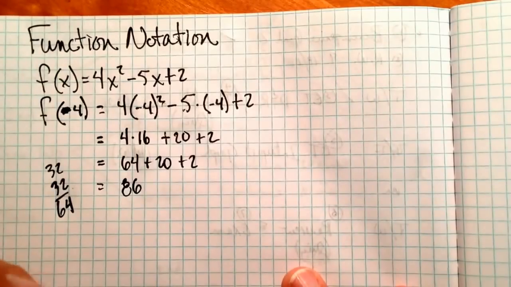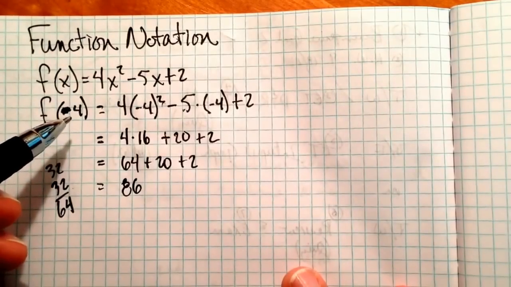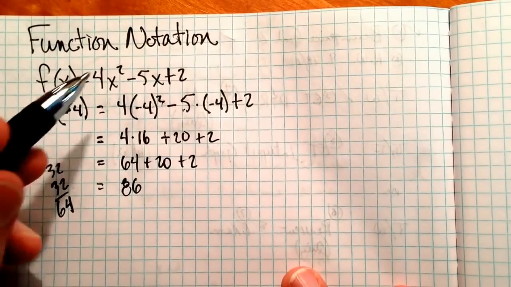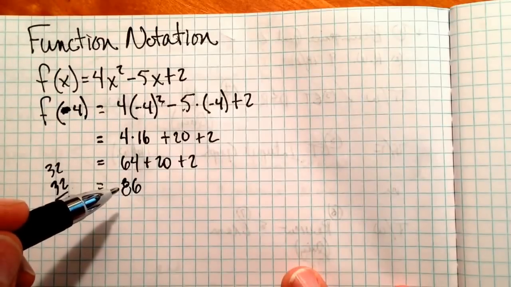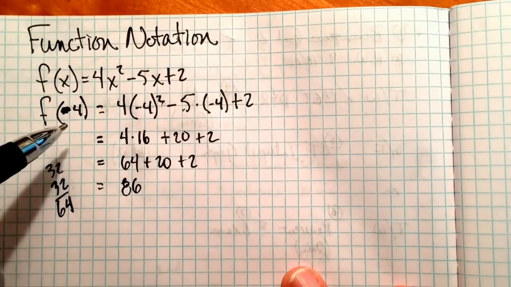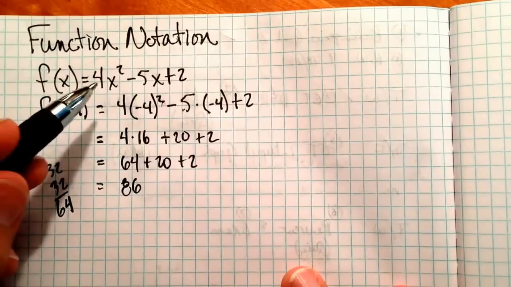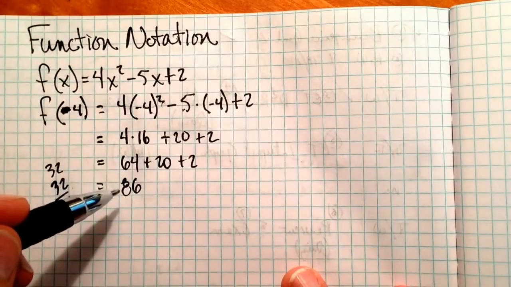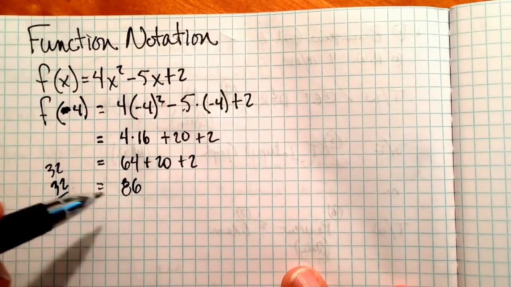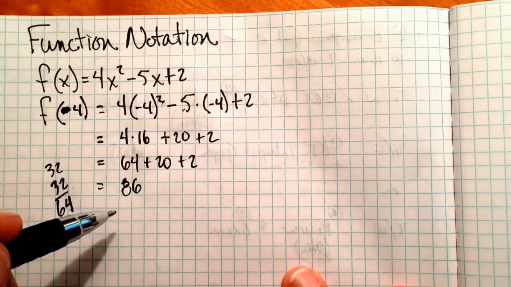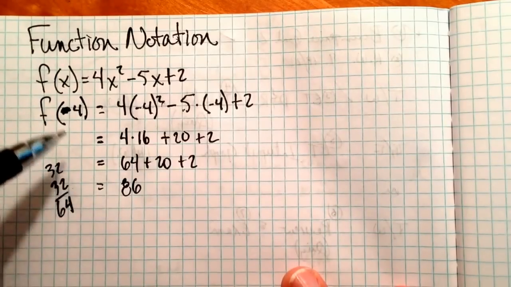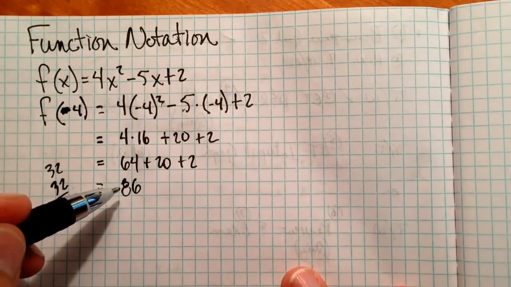So ladies and gentlemen, what we've determined is that when my domain value is negative 4, and I plug that into my function, my output value is 86. When my input is negative 4, and I plug this into the function, my range value is 86. And notice I'm switching vocabulary words there: input, output, domain value, range value.